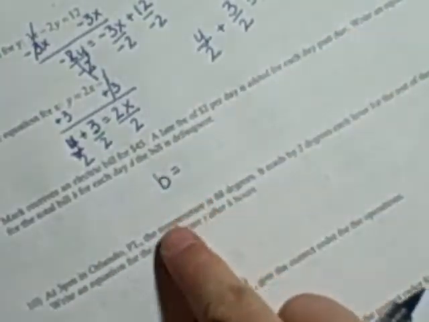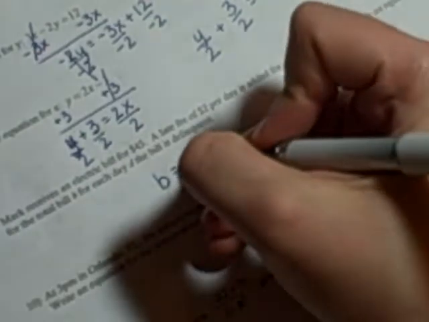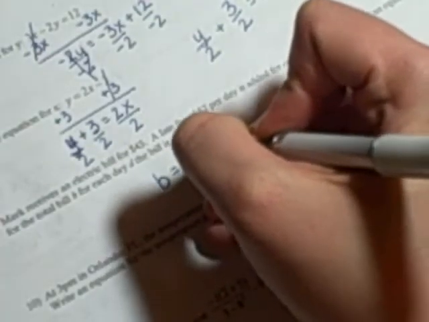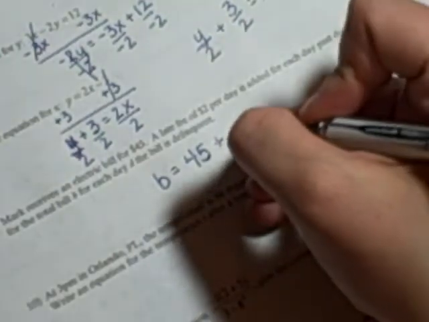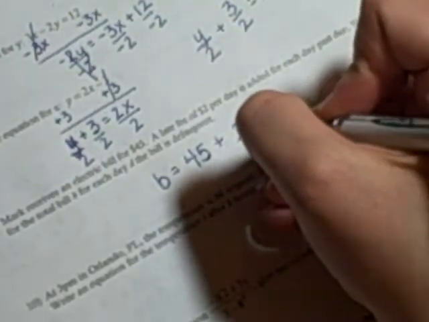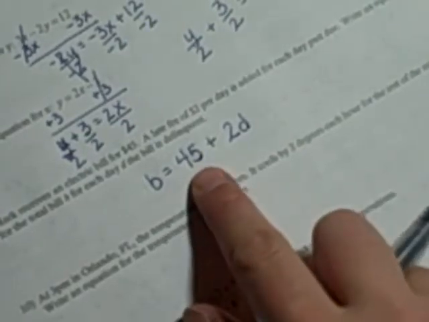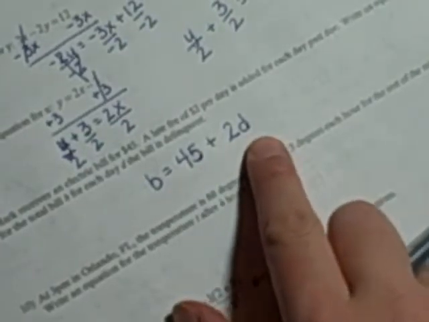So I'm going to say B equals, because that represents the total bill. I know that it's starting at $45, and I'm adding $2 per day. So all I really need to think about is how would I represent $2 per day? Well, like I just said, I'm adding $2 per day. And that's it. That's my equation. My bill is $45 plus $2 per day.